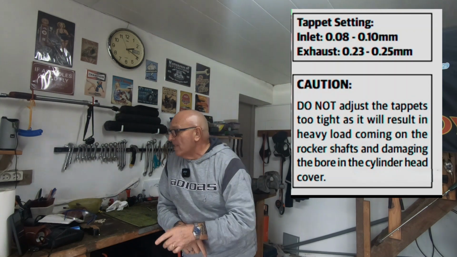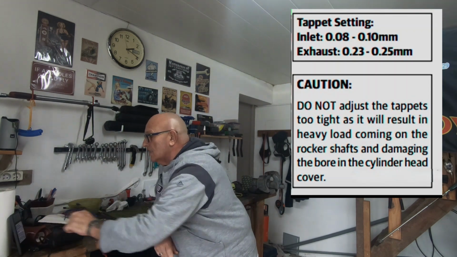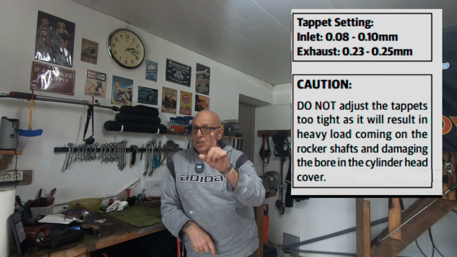So just to clarify, and I will put the picture up on the screen round about now that will show you what it is. The tappet settings for the Himalayan are as follows. Right, so you have got the inlet. Now let's get this right. It is 0.08 to 0.10.